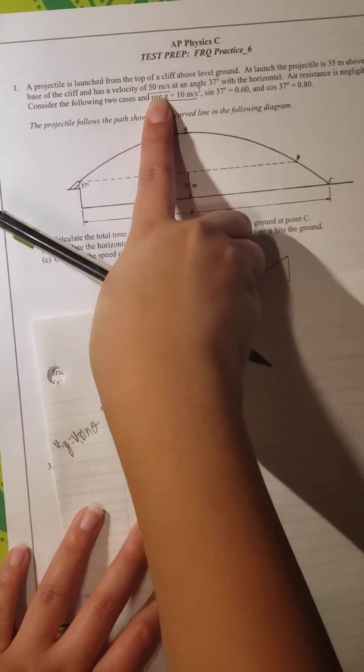So Vi is 50. And then sine theta, which happens to be 37, is equal to 0.6. This is squared over 2g.